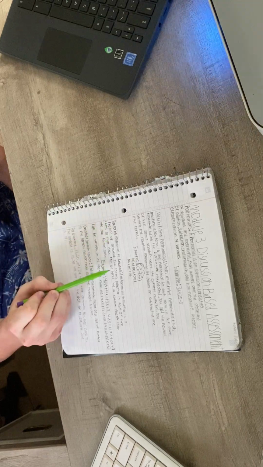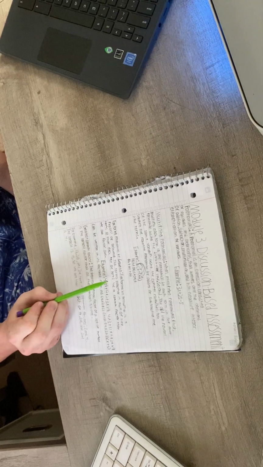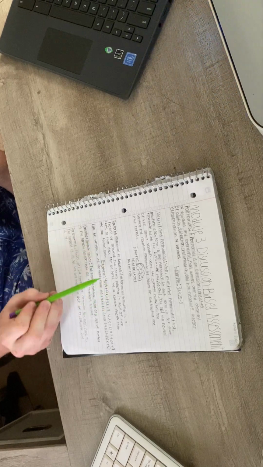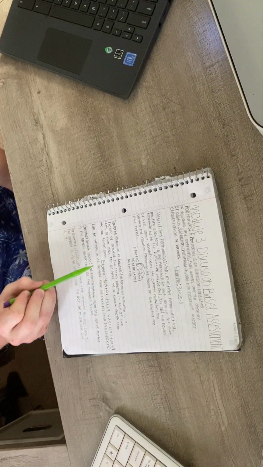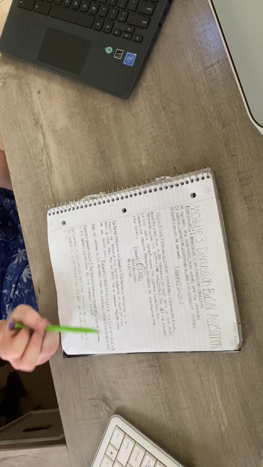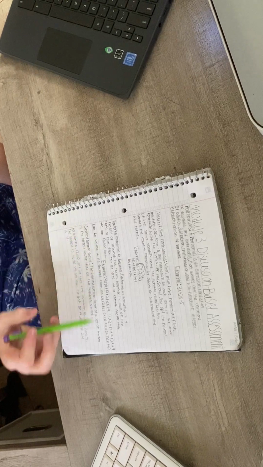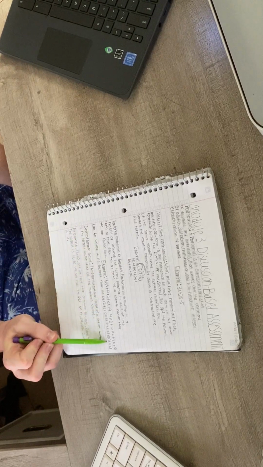Factoring polynomials by grouping. Factoring by grouping is a process of grouping the terms together in pairs of two terms so that each pair of terms has a common factor that we can factor out. An example of factoring a polynomial would be this long equation here, but it can be simplified down if you factor it by grouping into this here.